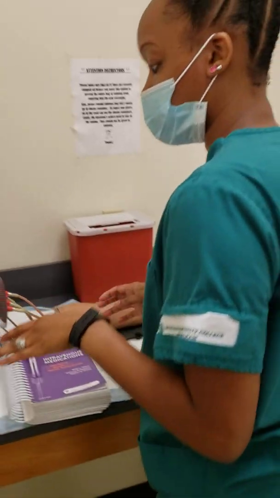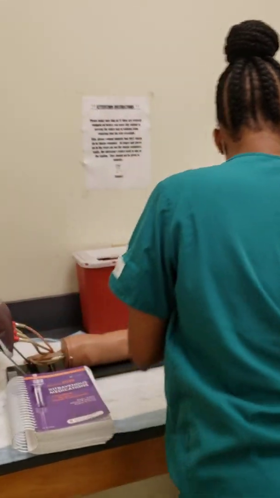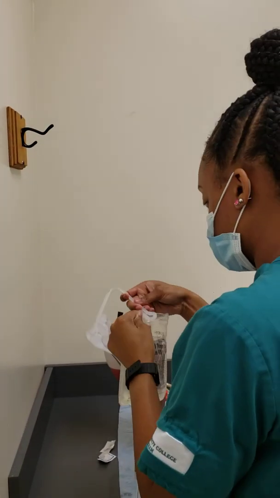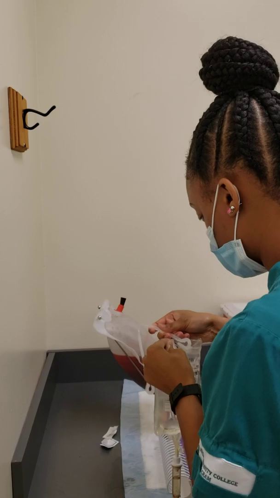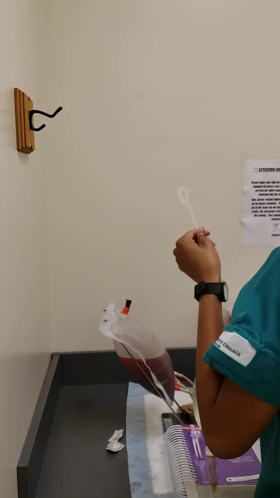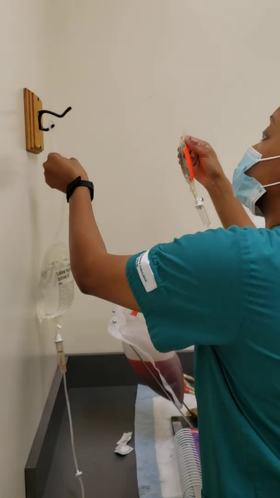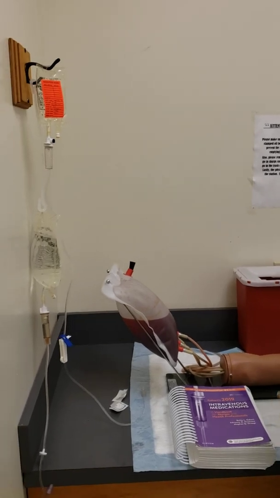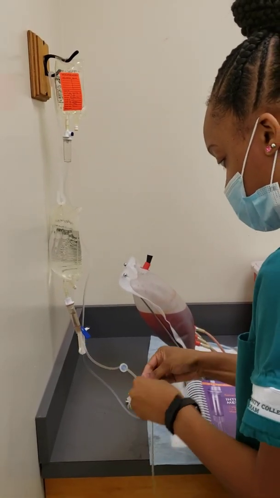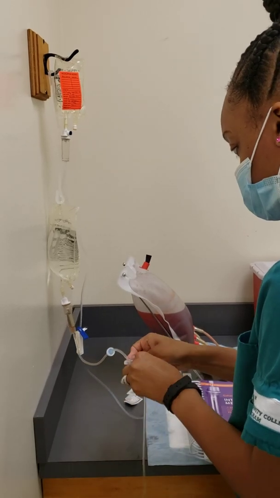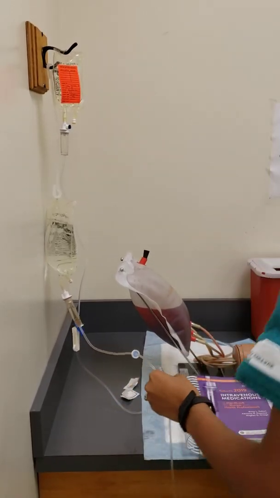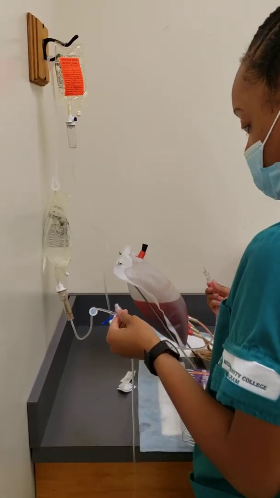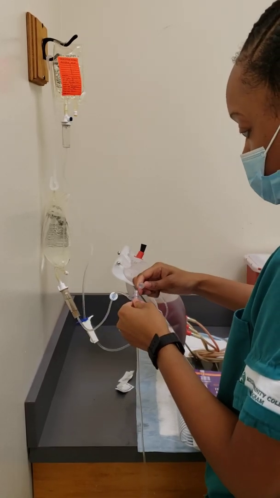Okay, so what I'm gonna do now is we're gonna lower my primary bag. And we're going to hang the secondary. Okay. And we're gonna clean the port that's closest to the patient for about 15 seconds. I'm sorry, closest to the bag. Clean the port closest to the bag. Okay. I'm gonna go ahead and insert this.